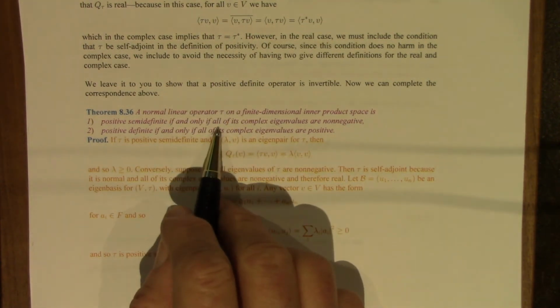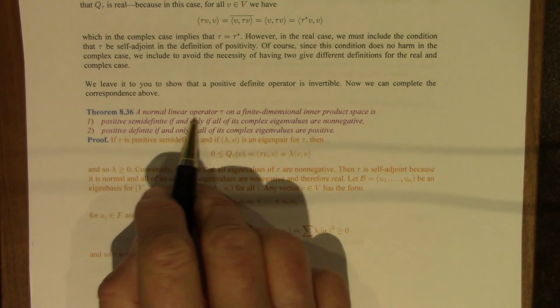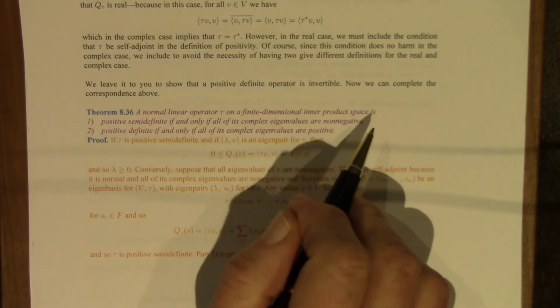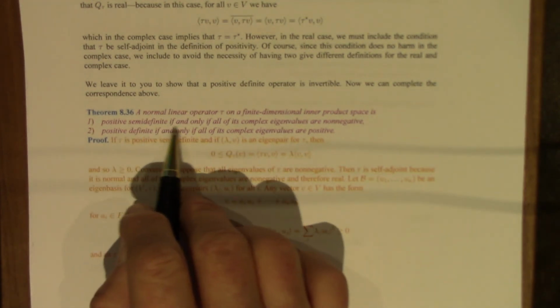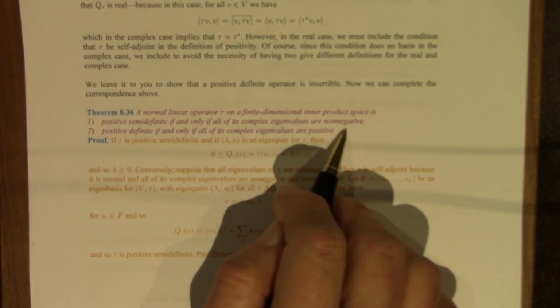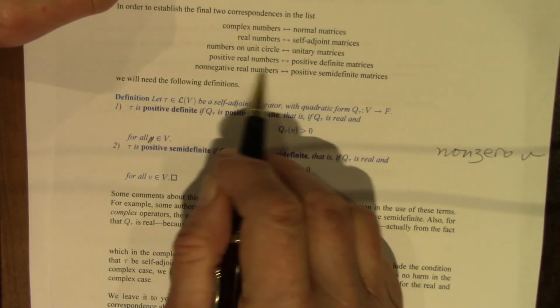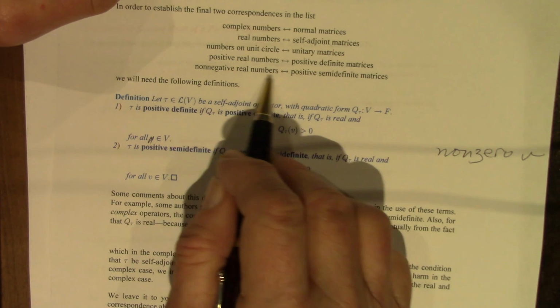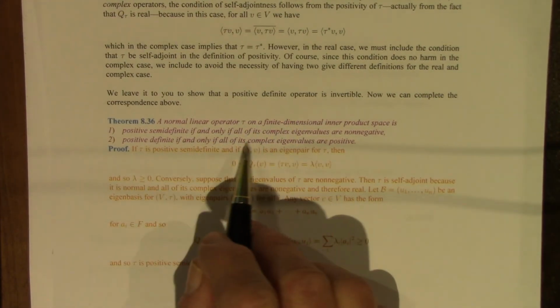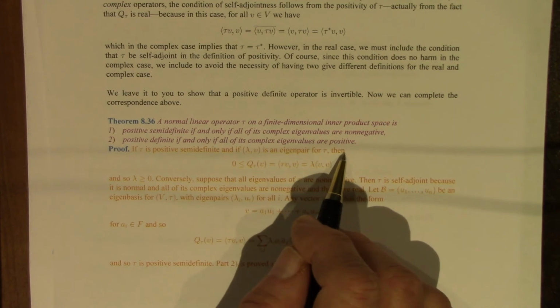and now we can complete this correspondence. A normal linear operator tau on a finite dimensional inner product space is positive semi-definite if and only if all of its complex eigenvalues are non-negative. So that is the correspondence here, the last one. And similarly, positive definite if all of its complex eigenvalues are positive.